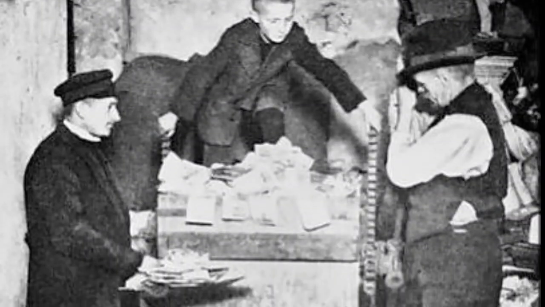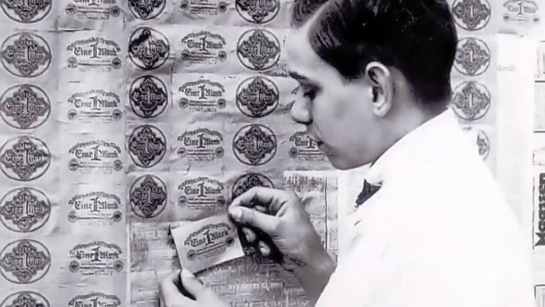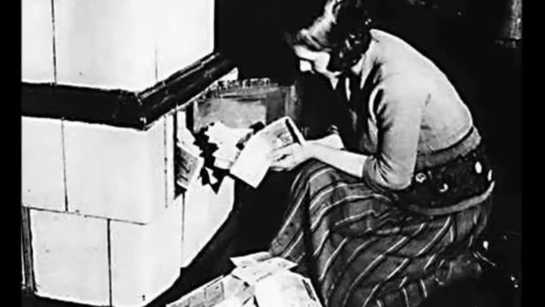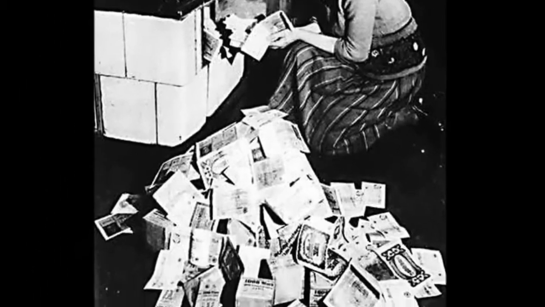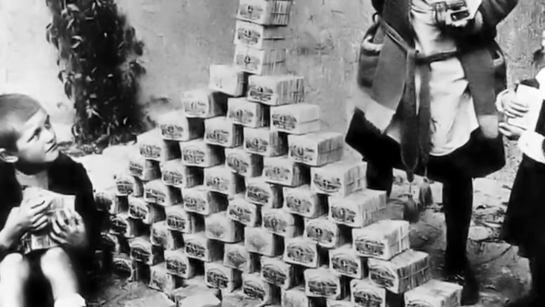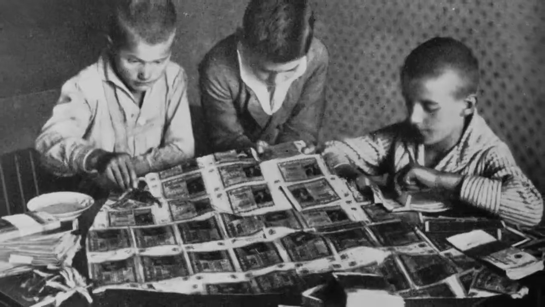The lower denomination bills became worthless, being used as wallpaper, as fuel for fire, clothing. Children played with money, even making and flying kites, made of the worthless money.